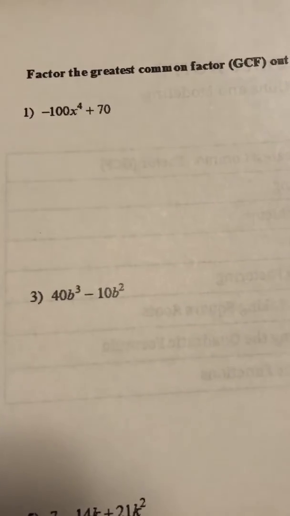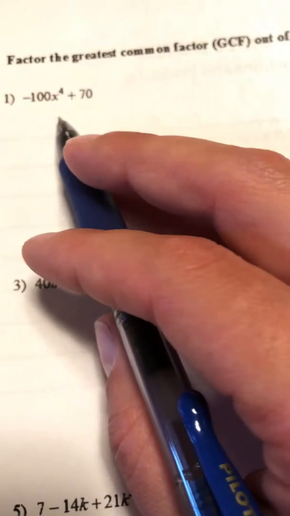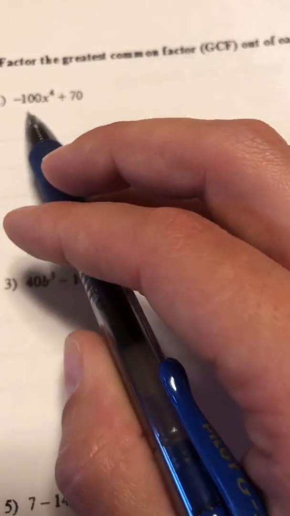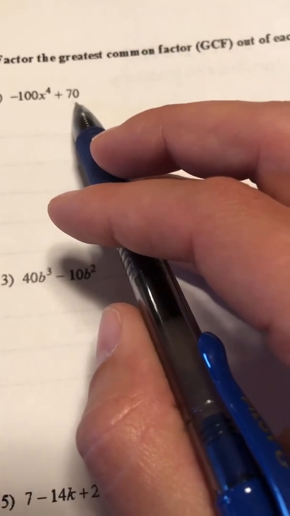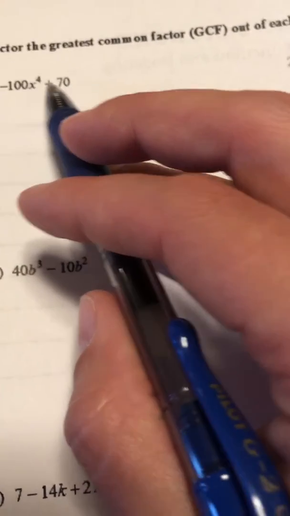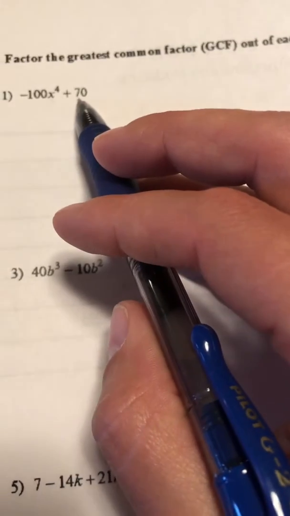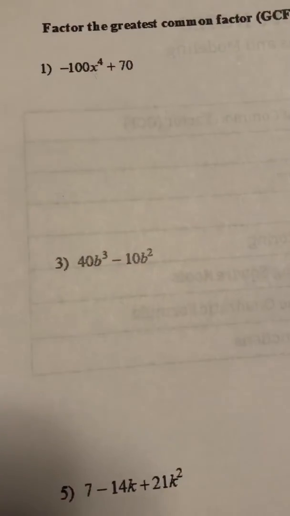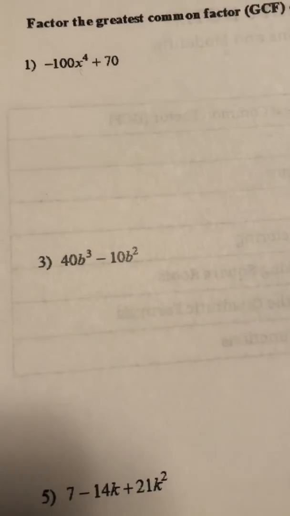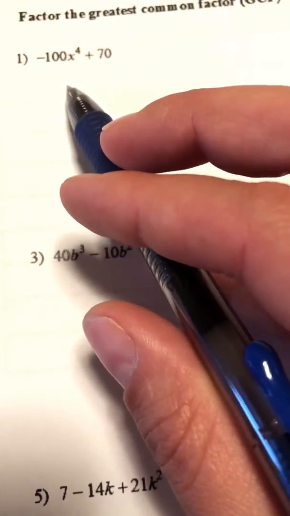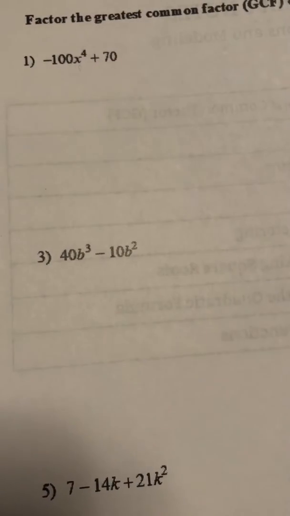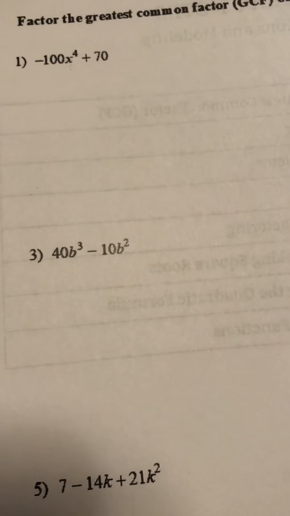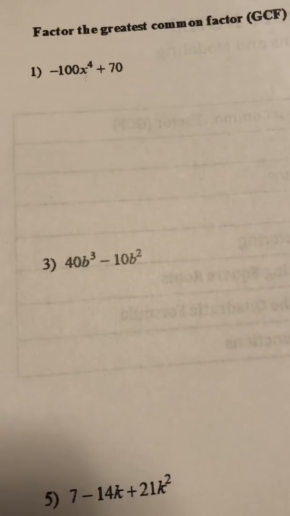So again, number 1, we're starting out with negative 100 x to the 4th and then this positive 70. So 100 and 70 have something in common. They don't have x in common because 70 doesn't have an x. So I'm going to ignore those x's for now. So 100 and 70, since they both end in 0, I know that they're at least divisible by 10. But can you guys think of a number that's bigger than 10 that they have in common?